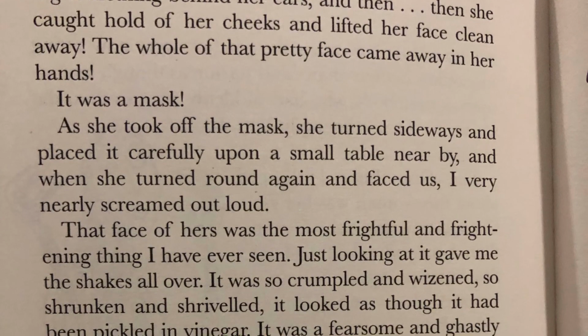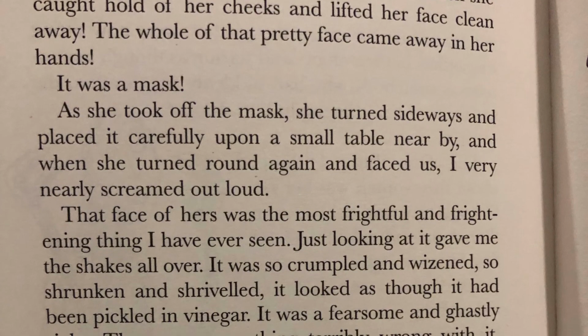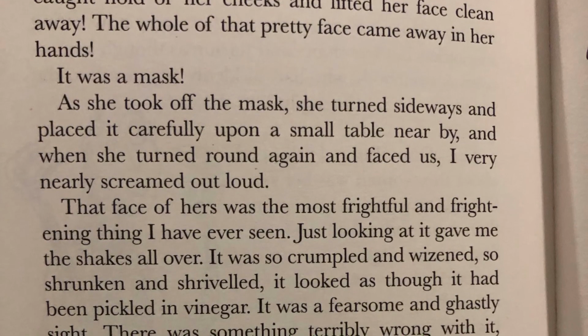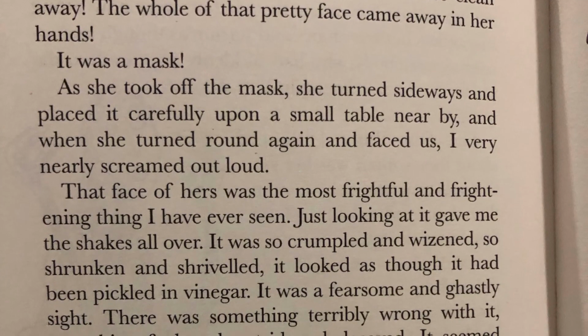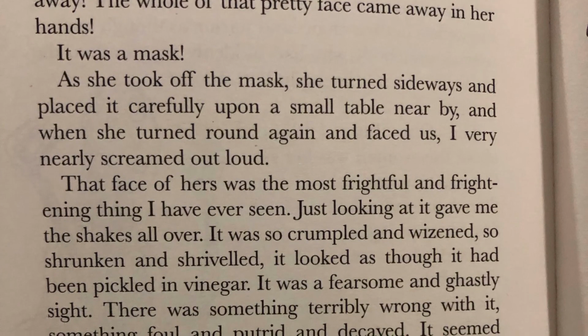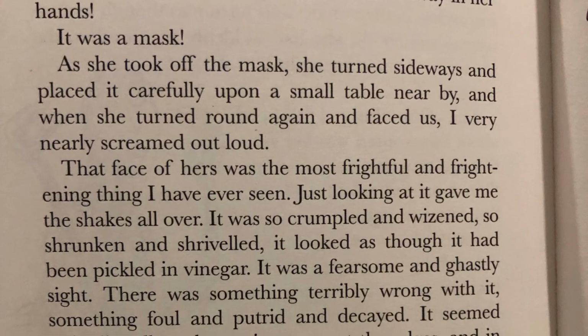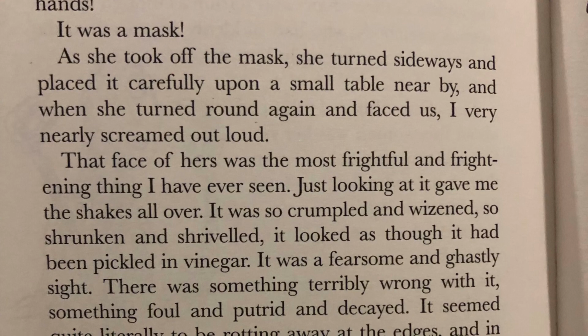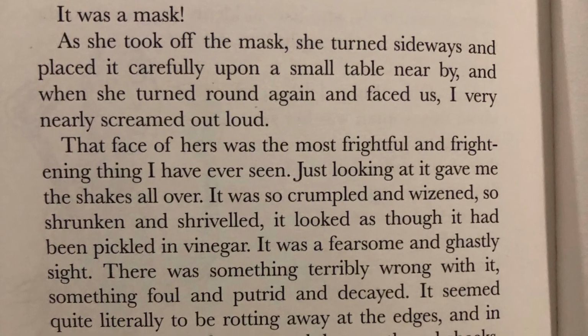It was a mask. As she took off the mask, she turned sideways and placed it carefully upon a small table nearby. And when she turned round again and faced us, I very nearly screamed out loud. That face of hers was the most frightful and frightening thing I have ever seen.